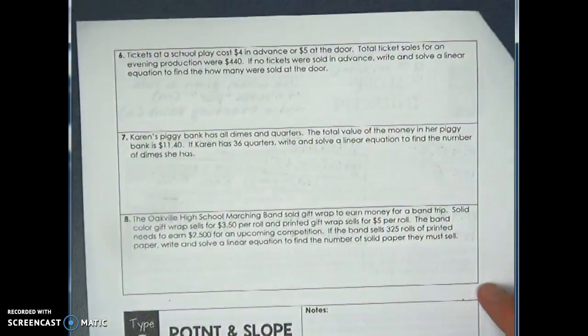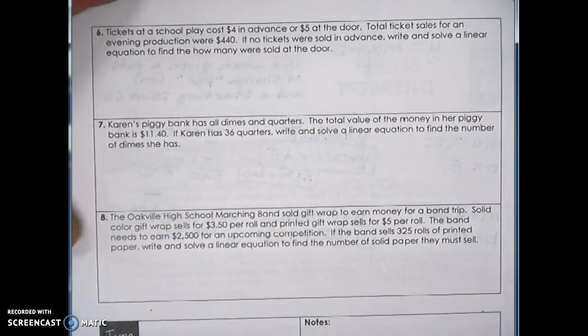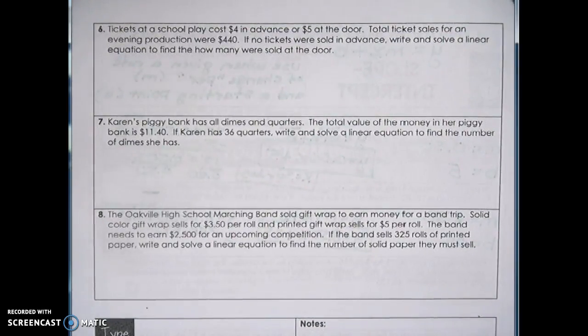And so I wanted to skip number 6, let you guys try 6, and I wanted you to look at 7, just because I think 7's interesting. Now, normally you wouldn't know what type of problem this is going into it. You would have to read it to figure it out. We know these are standard forms, so that gives us an advantage. But let's see if we can read number 7 and figure out why we can tell it's standard form.